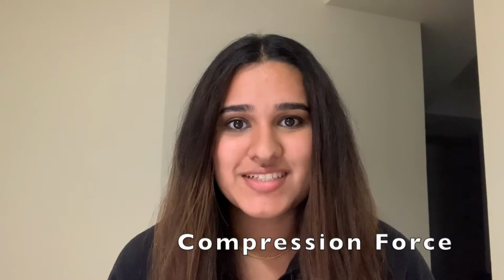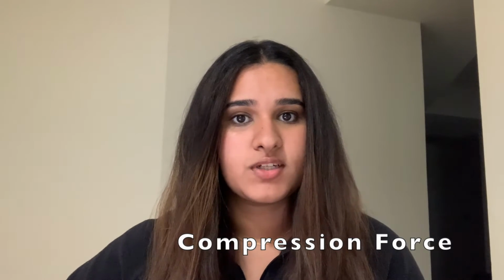The other force that we want to talk about is compression force. Compression force is a force that squishes or shortens a material. An example of a compression force is when you push down on a spring or push down on some sort of object and it kind of squishes it. That's an example of a compression force.